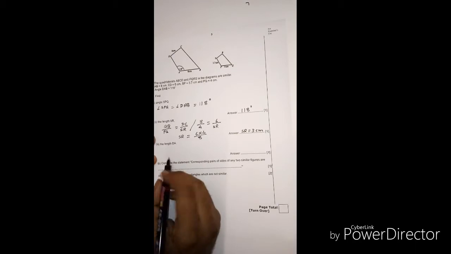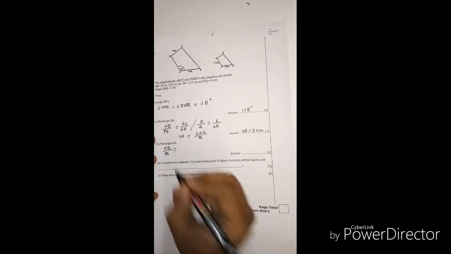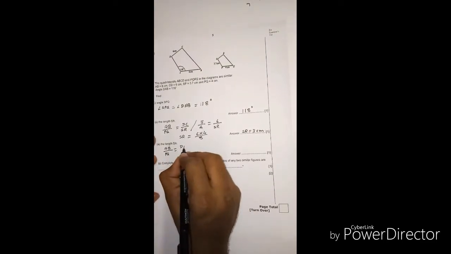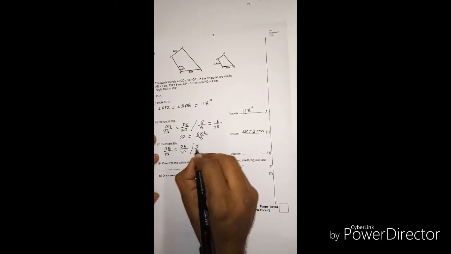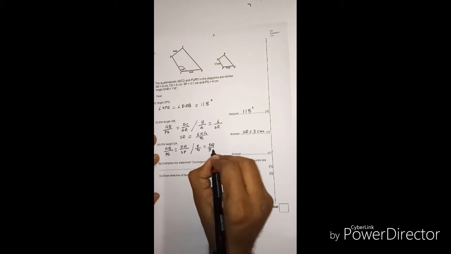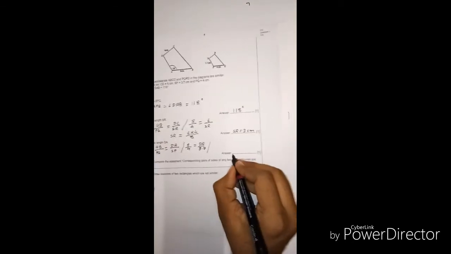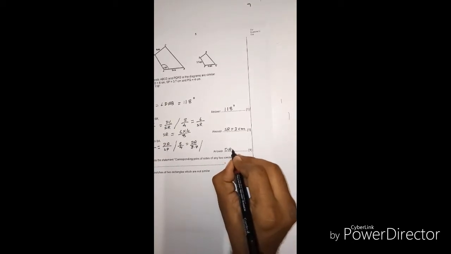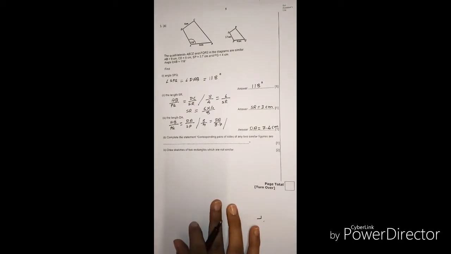Similarly, for the length DA, you will find the ratio. So the ratio will be again AB upon PQ, which is equal to DA upon SP. Now substituting the values here, it will become 8 by 4, which is equal to DA upon 3.7. Now cross multiplication, so DA will be equal to, using your calculator you can get the answer, 7.4 centimeter. Moving on to next question.